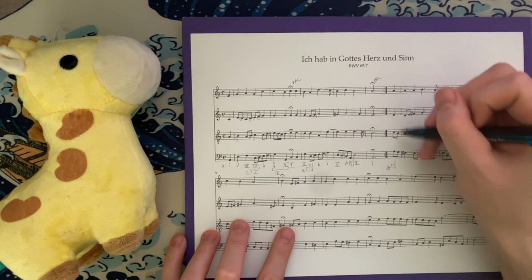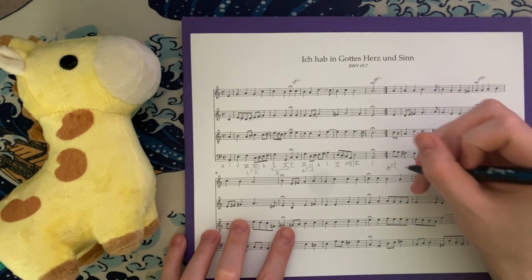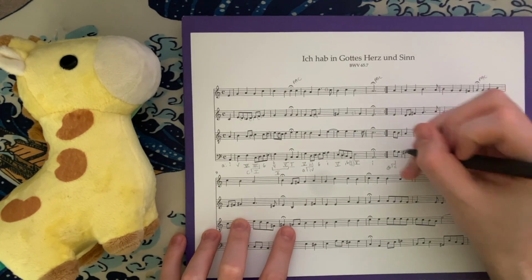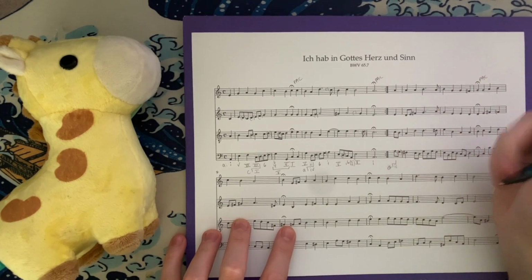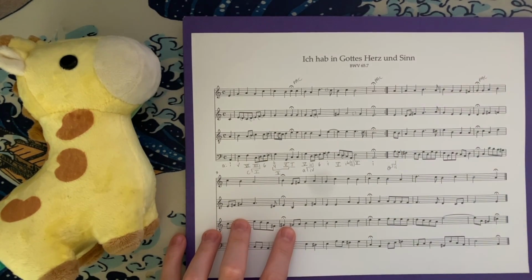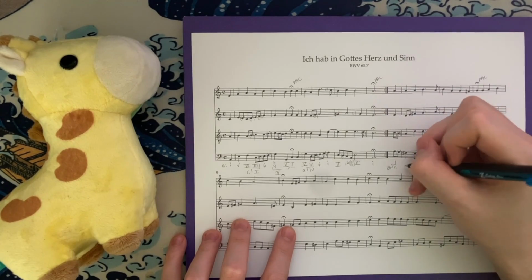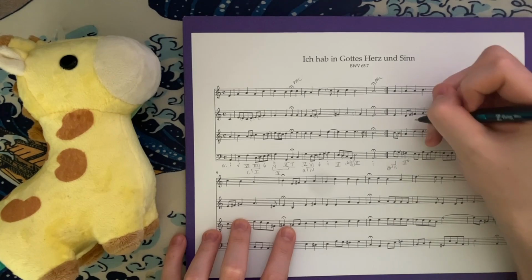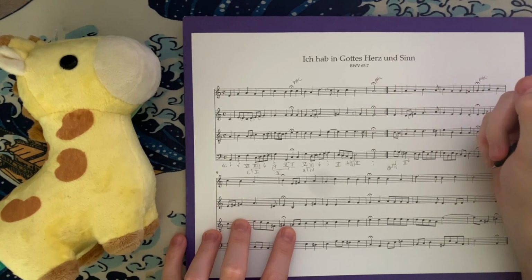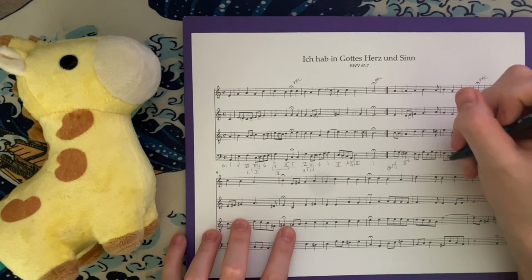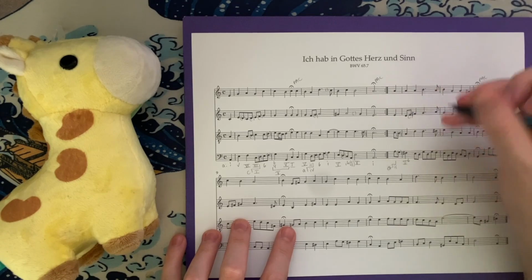We get A minor here, A, C, E, and A, which I think is our supertonic in the key of G major. We have a passing tone, or a passing seventh in the bass, and a passing tone in the tenor. F sharp, A, D, and A, which is a D major chord in first inversion. It's a 5-6 chord. Passing tone in the alto.